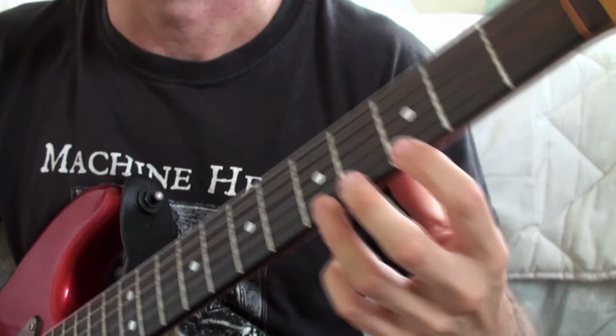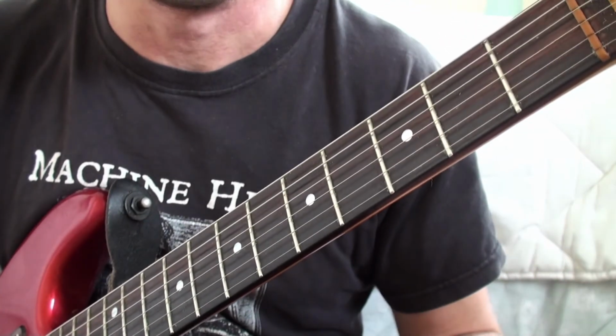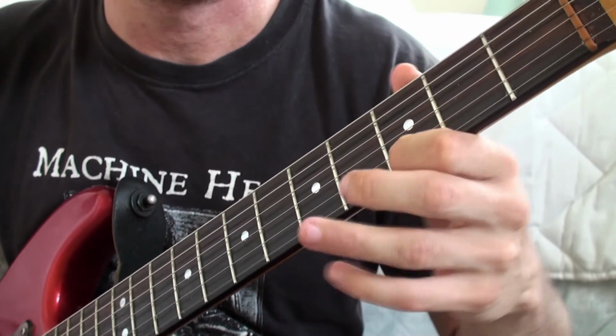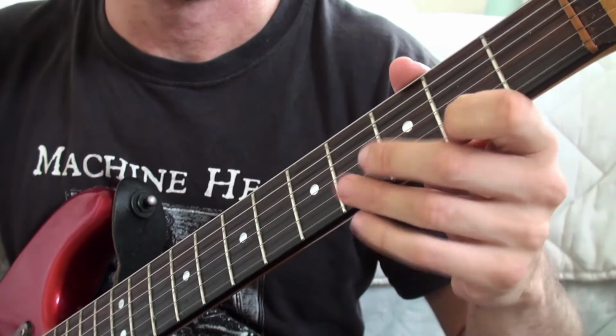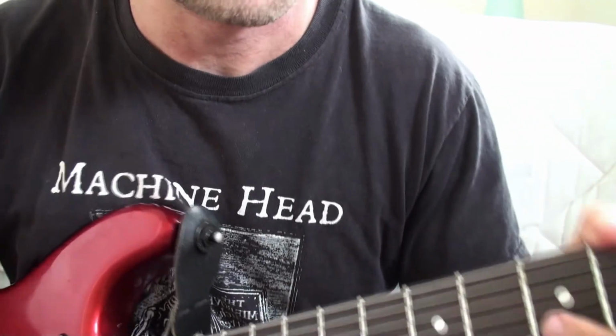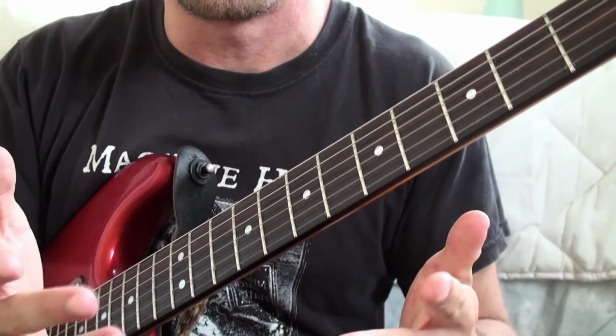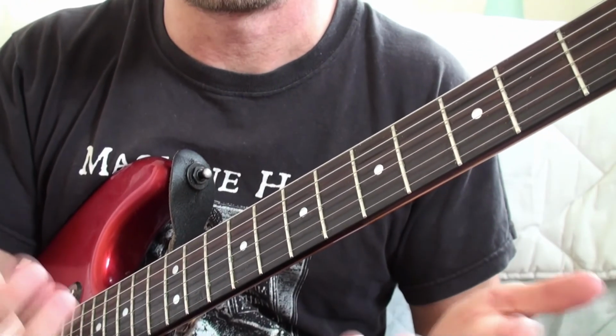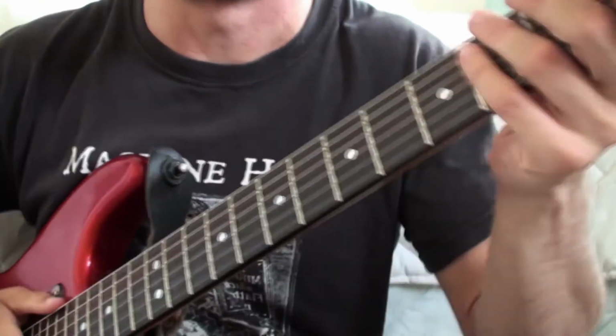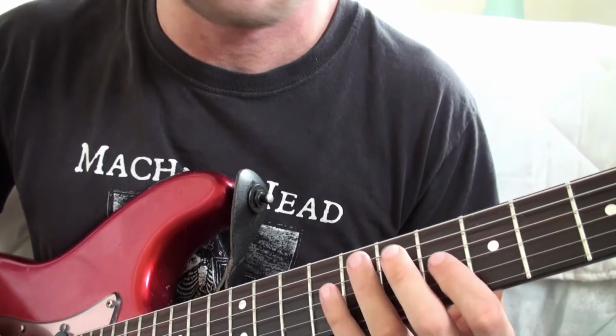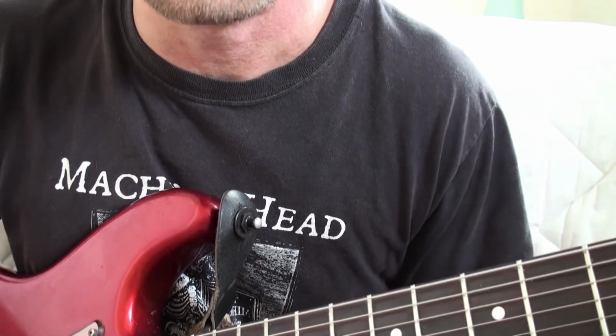See, that was out of key. That's when something is not working with the key, which to me just sounds like random stuff. That's the thing, it narrows down what you can actually play that will sound good, instead of giving you the whole fretboard and you're just lost in the dark.